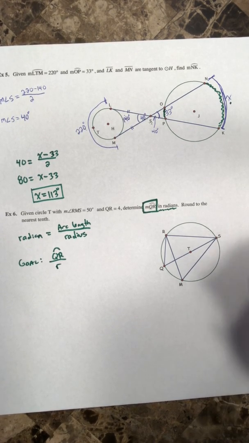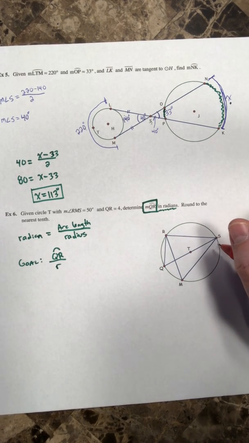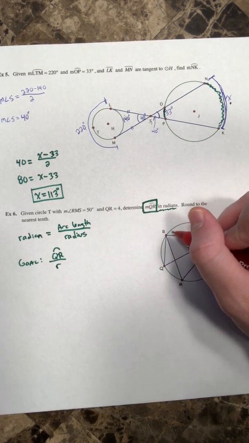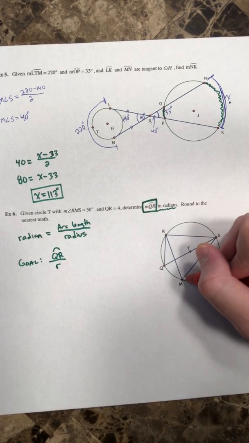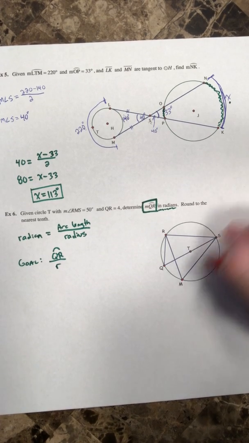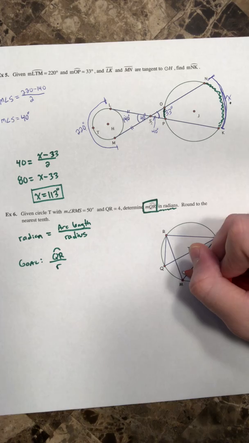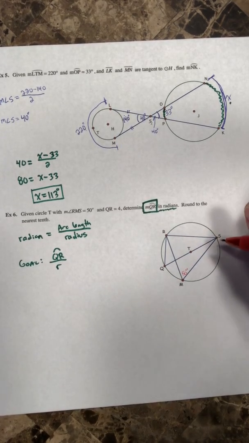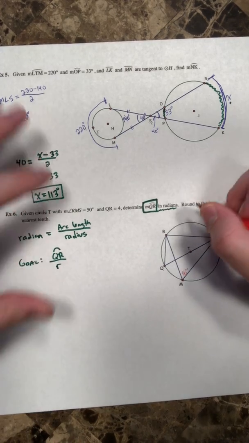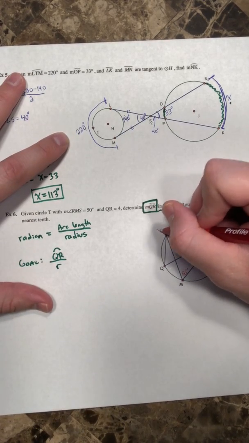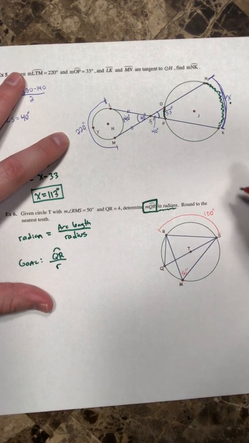We're given circle T, so QT is a radius, TS is a radius, and they told us that the measure of angle RMS, so we follow that along, angle RMS is inscribed as it's formed by a chord and a chord, and M is on the circle, and that angle is 50 degrees. So if we recall, the inscribed angle is half of its intercepted arc. So that would indicate that the measure of arc RS must be 100 degrees.